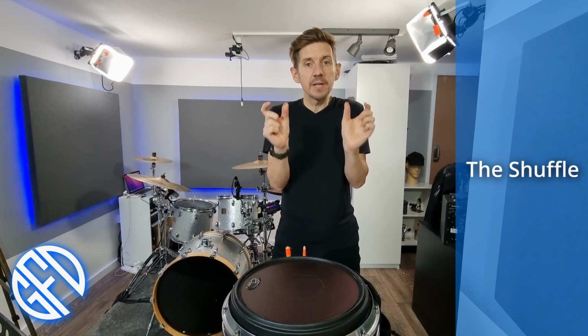Next up, we're going to learn to play the shuffle. The shuffle is a fairly simple groove that we're going to play over on the drums. Before I do that, I just want to give you a tiny little bit of technical knowledge so that you can have the correct interpretation.